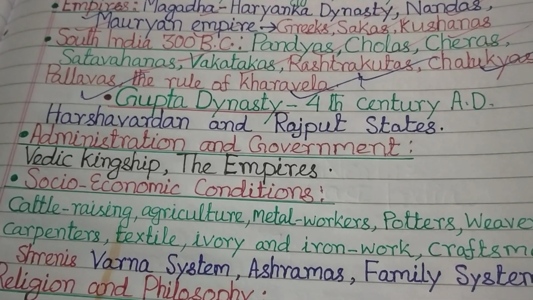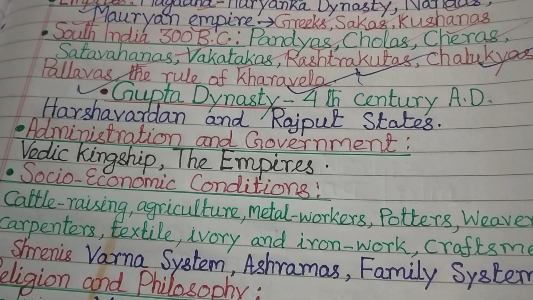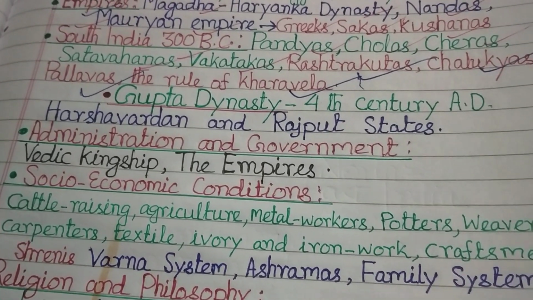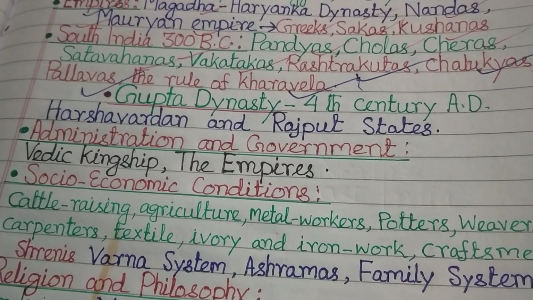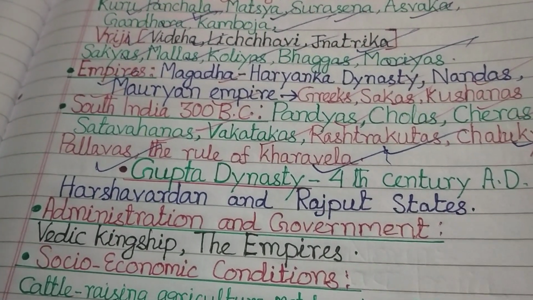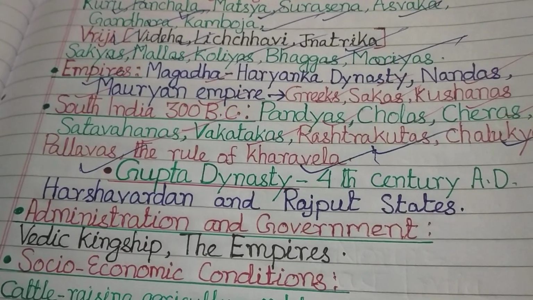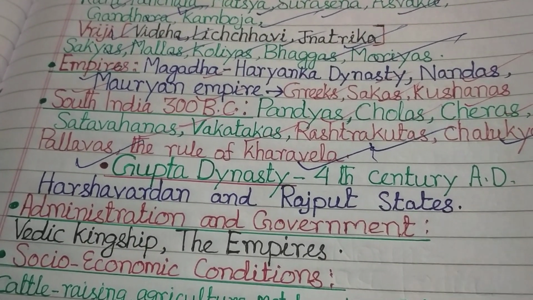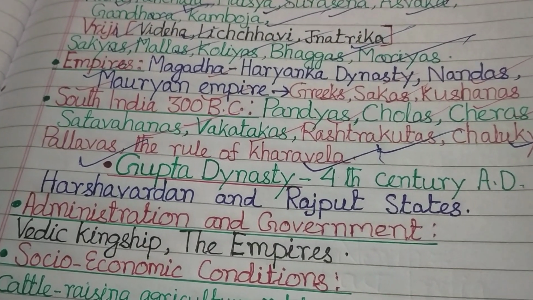The most important kingdom in the Deccan and central India after the Mauryas was that of the Satavahanas. The Satavahana kingdom reached its zenith under Gautamiputra Satakarni from the period AD 106 to AD 130 and declined in the 3rd century AD.